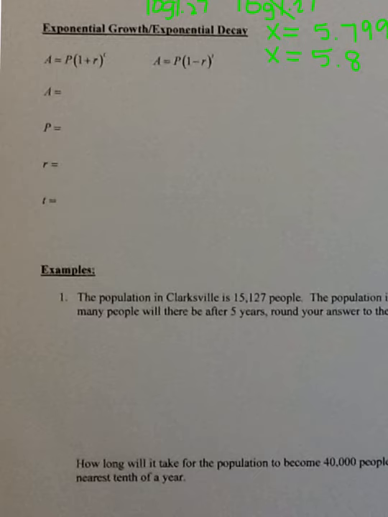So let's write down what everything represents. So A is your final amount. P is your initial value, or your starting value.